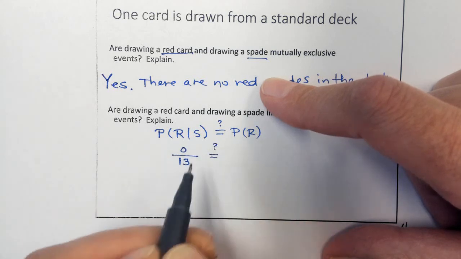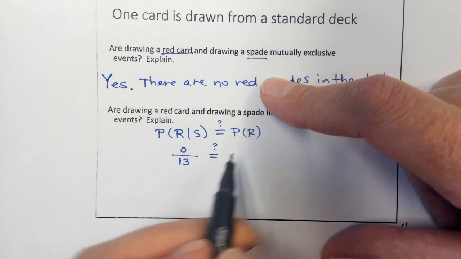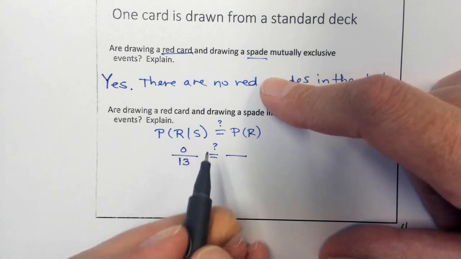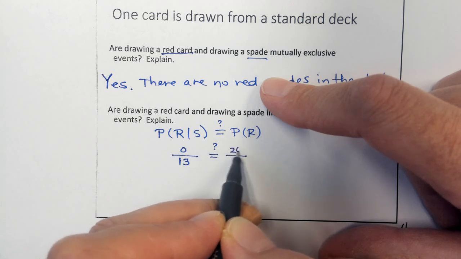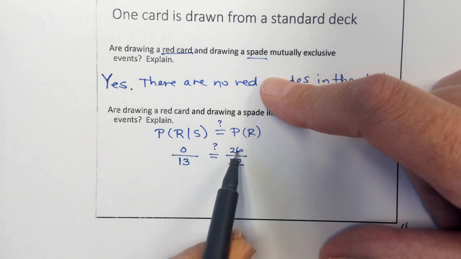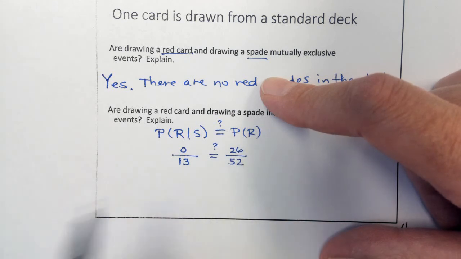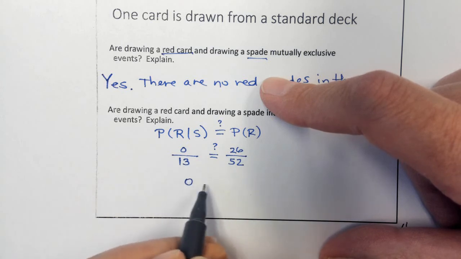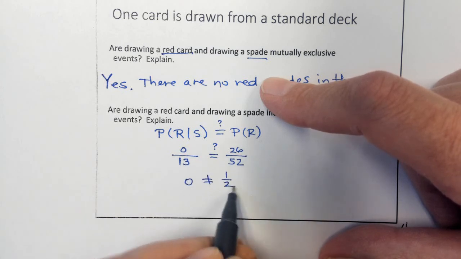Is that equal to the probability of a red card? Okay, red cards. How many cards are red? 26. Out of how many total cards? 52. Or if you already know that that's 1/2, half the deck is red, you could go ahead and use 1/2 there. Either way, 0 is not equal to a half.